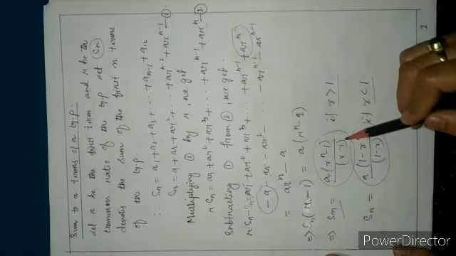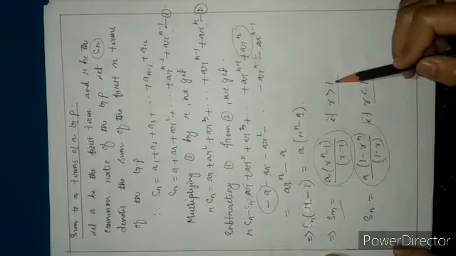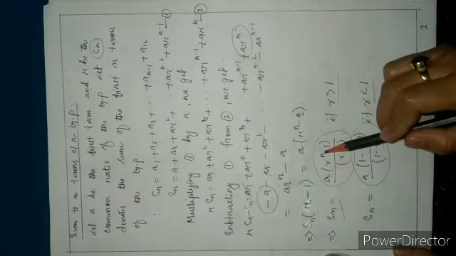Sn will be equal to a(r to the power n minus 1) divided by r minus 1 if r is greater than 1. Here a is the first term, r is the common ratio, and n is the number of terms of the GP.